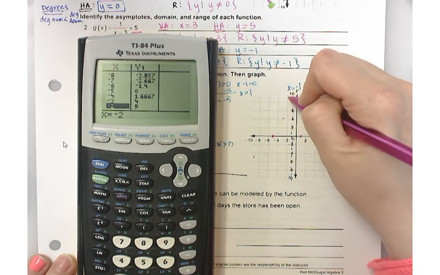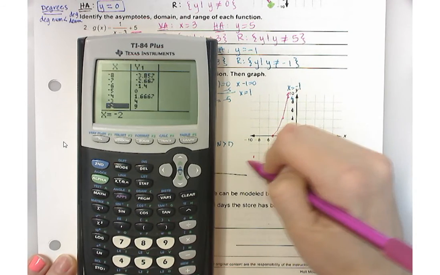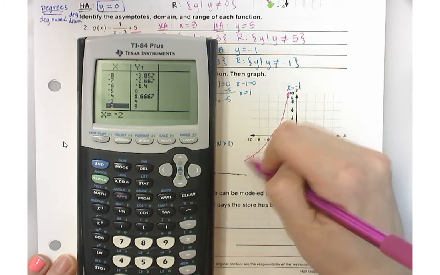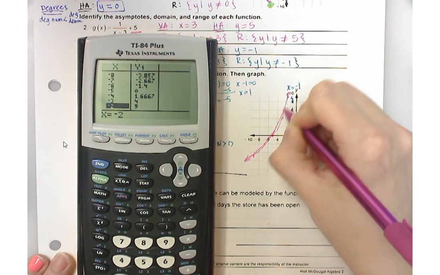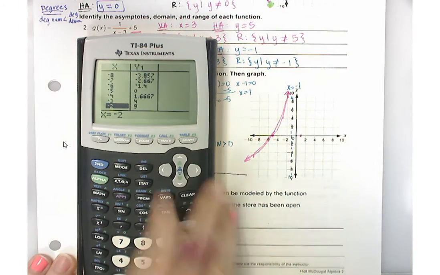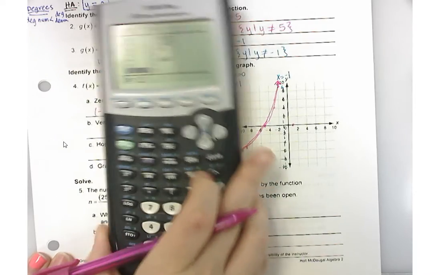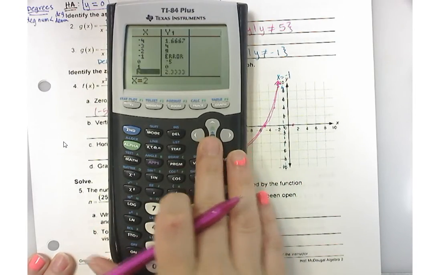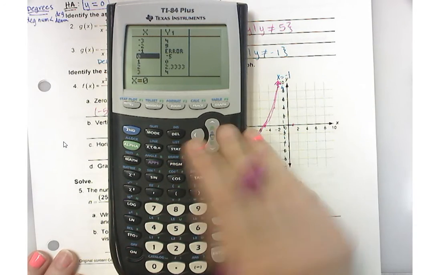All right, and then on this side, at 0, I'm at -5. 1, I'm at 0. I already graphed that. At 3, I'm at 4. At 7, I'm at 9. So again, I'm just going to connect those with a curve.